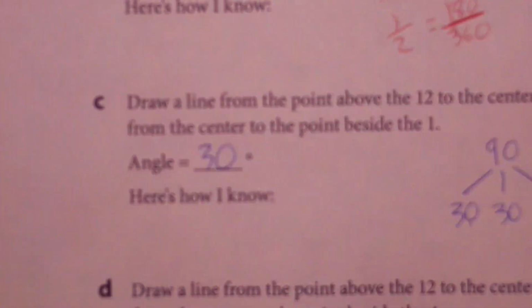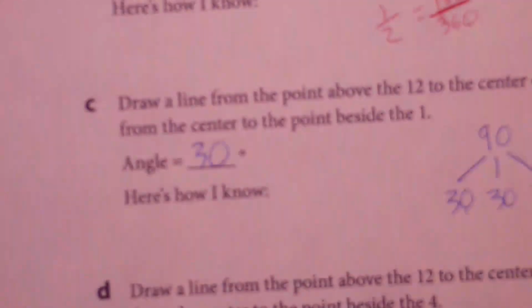30 degrees. And I'm sorry that that camera's acting funky. Let's see if I can trick it.